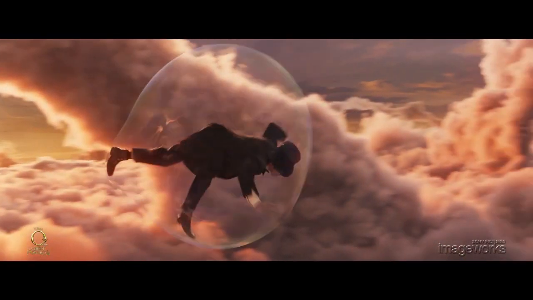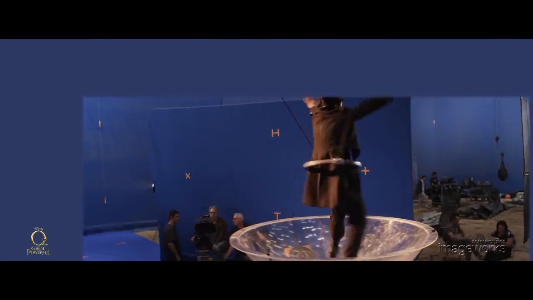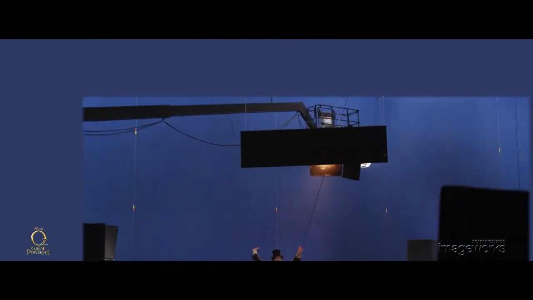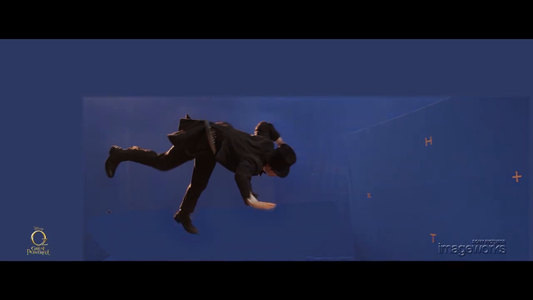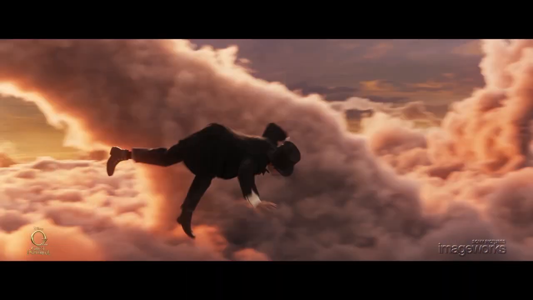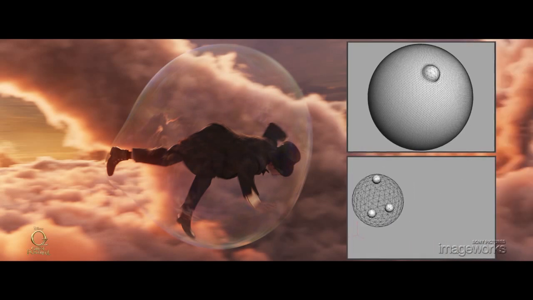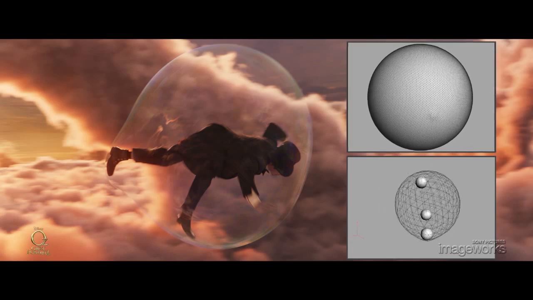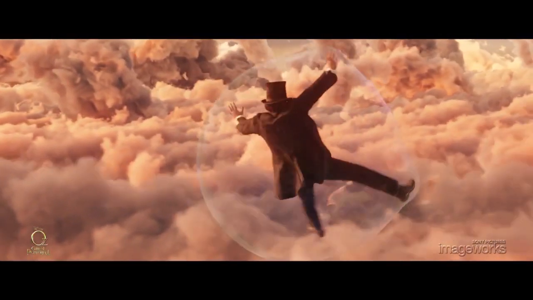Like Glinda, Oz was shot on a blue screen stage. A special harness and bubble rig was created to allow James Franco to react to the unstable feeling that would exist for a person in a giant bubble. To put Oz in the shot, artists painted out the bubble rig and selectively patched in pieces of a digital double. Oz also receives a similar bubble treatment to Glinda, but with the added detail of bulges and ripples that would result from his frantic motion.